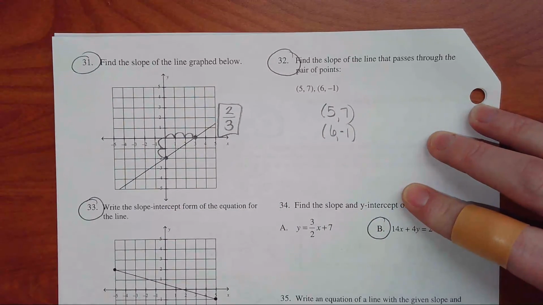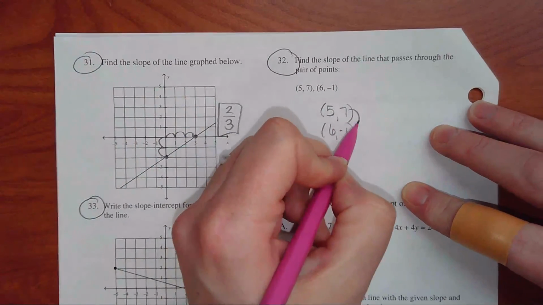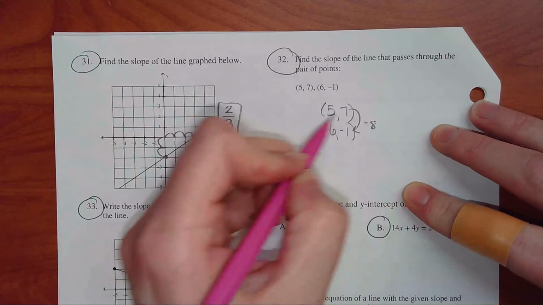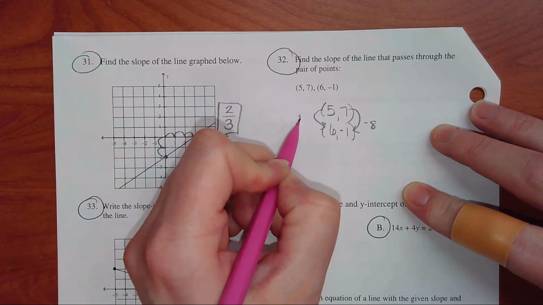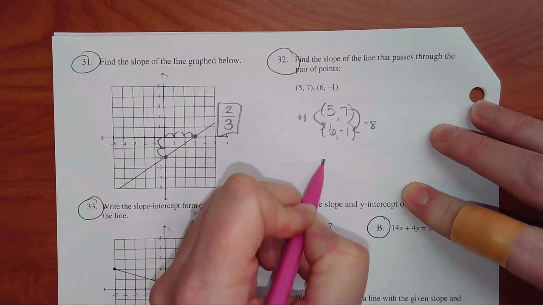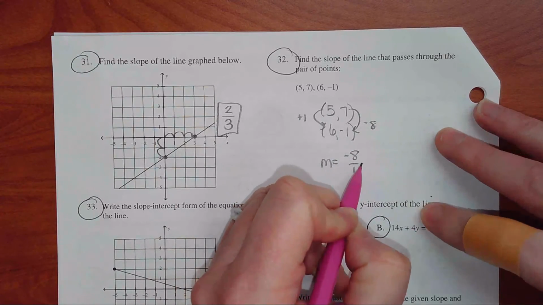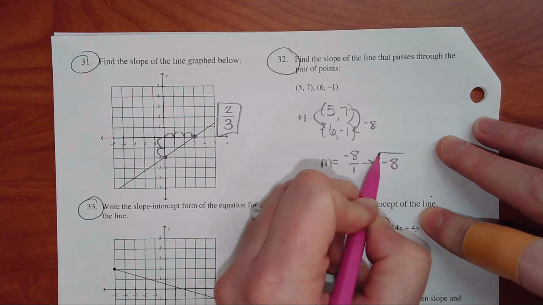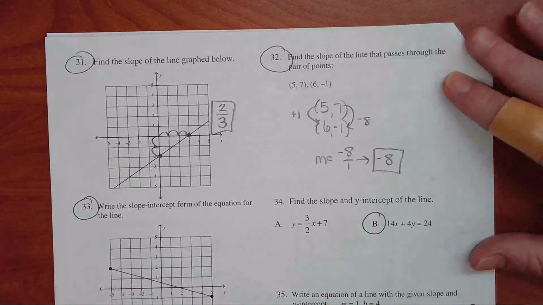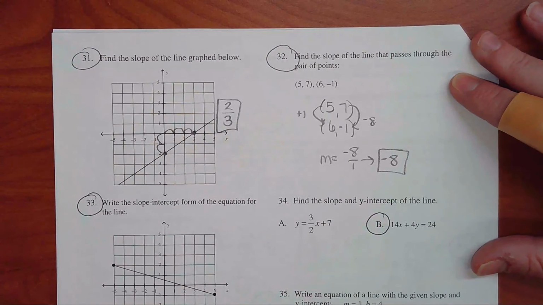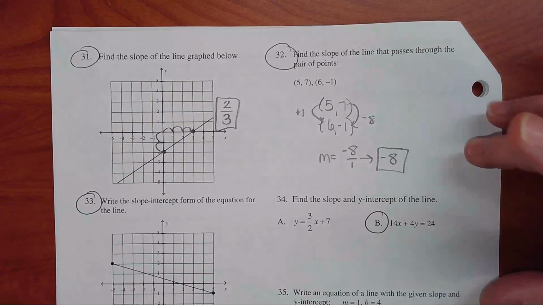32, to find the slope, you're going to stack your points and do like what we did with the table. So you're going to figure out how do you get from 7 to negative 1? You go down 8. To get from 5 to 6, you go up 1. So when you write your slope, you write it y over x. So negative 8 over 1, which reduces to negative 8. I know I'm going a little bit fast, but I'm about to run out of time and I don't want this to get crazy long.